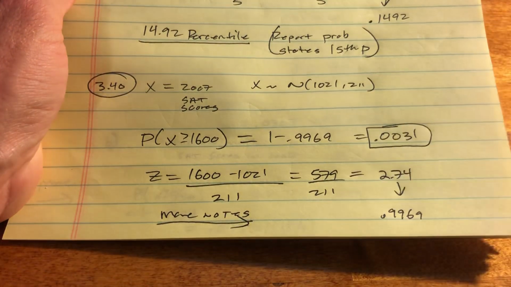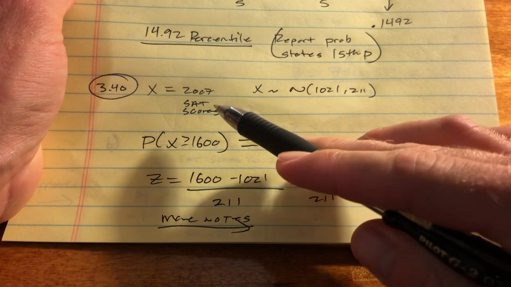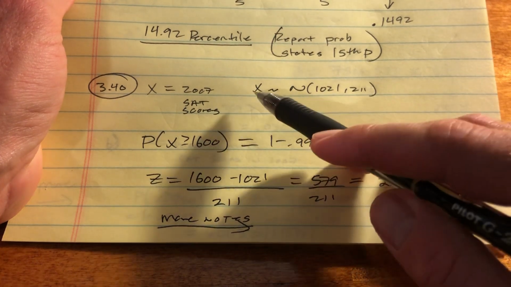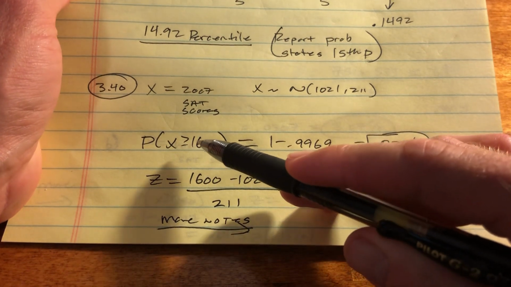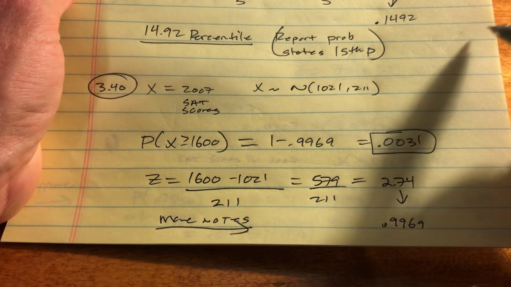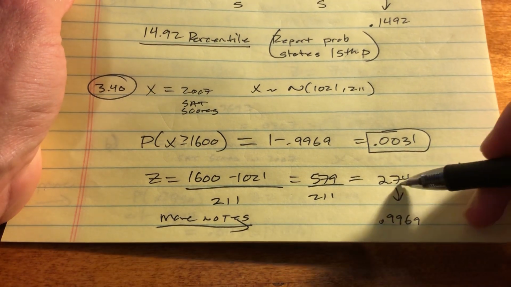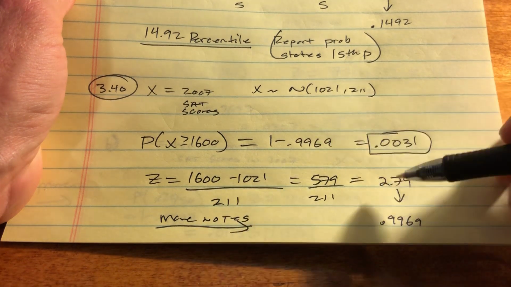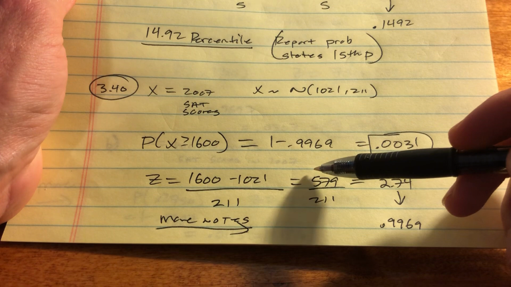But in 2007, it was. Okay, so X is 2007 SAT scores, and they were close to normal with that mean, that standard deviation. So that's why we could say what's the probability that X is greater than or equal to 1600. So first off, find the Z-score, 1600 minus the mean over the standard deviation.